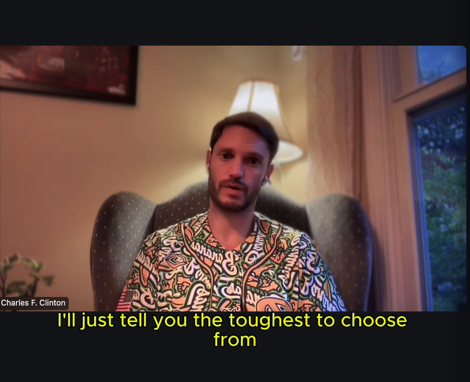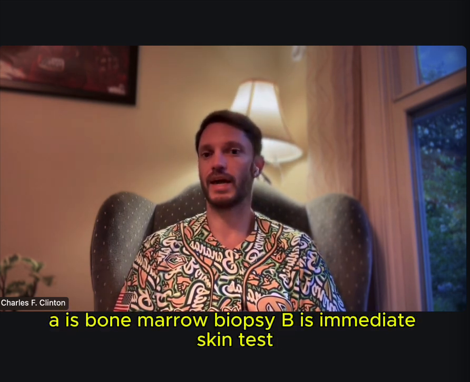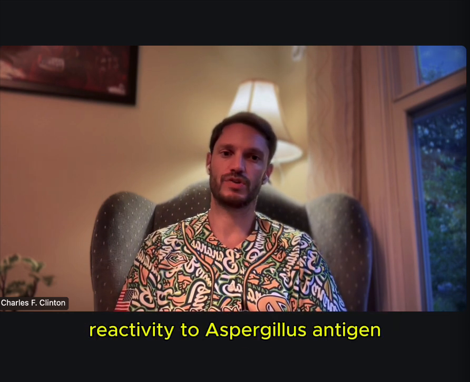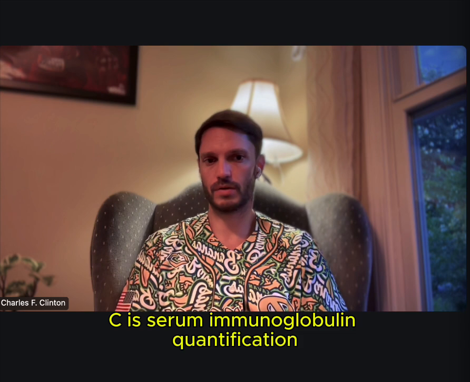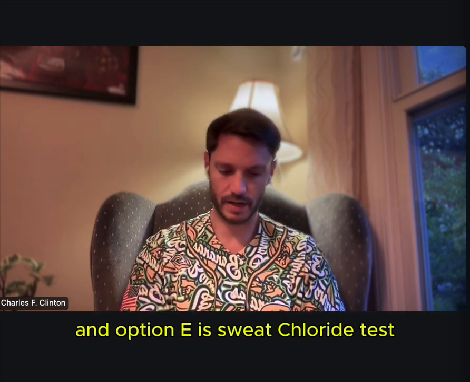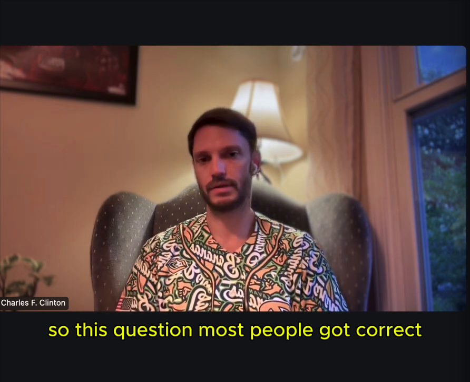I'll just tell you the toughest to choose from. So one option was, well, I'll tell you all. A is bone marrow biopsy. B is immediate skin test reactivity to aspergillus antigen. C is serum immunoglobulin quantification. D is sputum smears with acid-fast staining. And option E is sweat chloride test. So this question most people got correct.